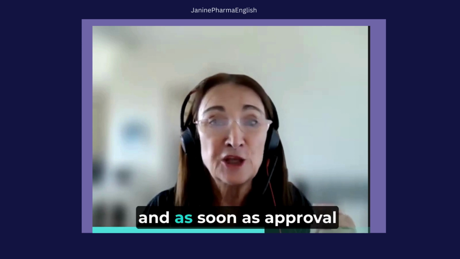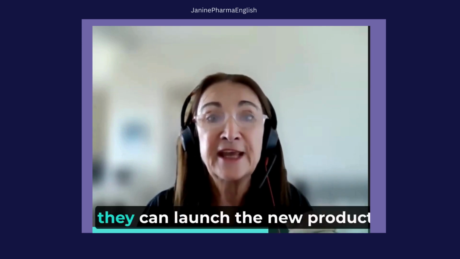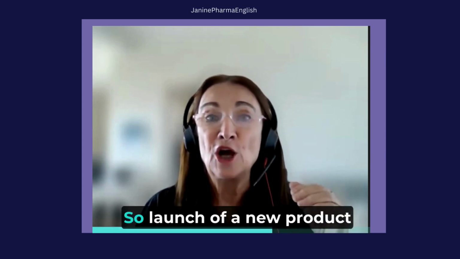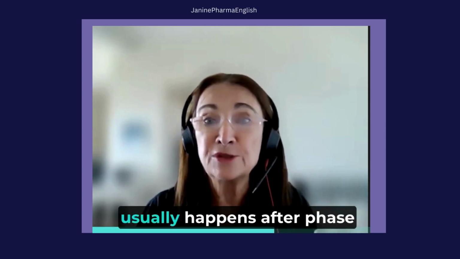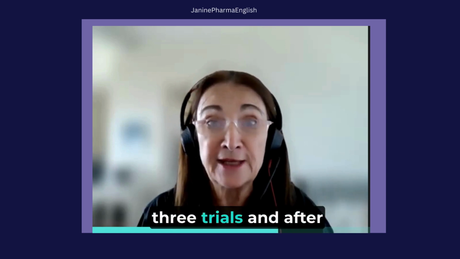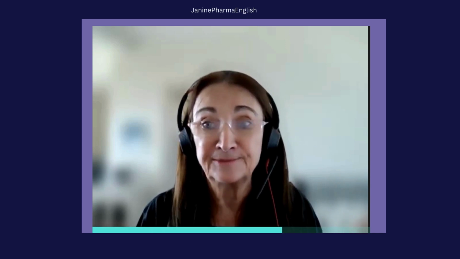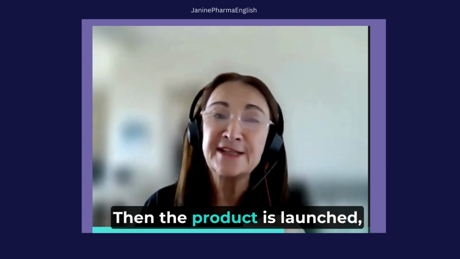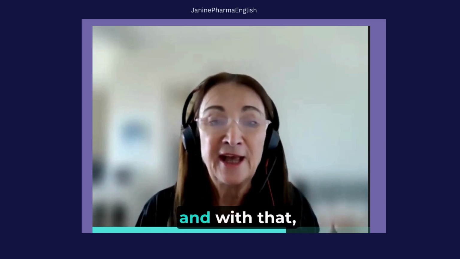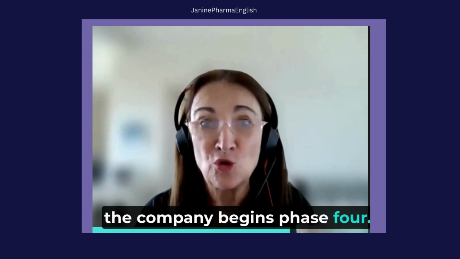And as soon as approval is achieved, they can launch the new product. So launch of a new product usually happens after phase 3 trials and after approval is given. Then the product is launched. And with that, the company begins phase 4 trials.